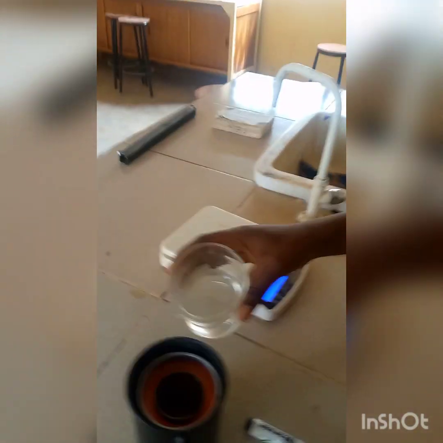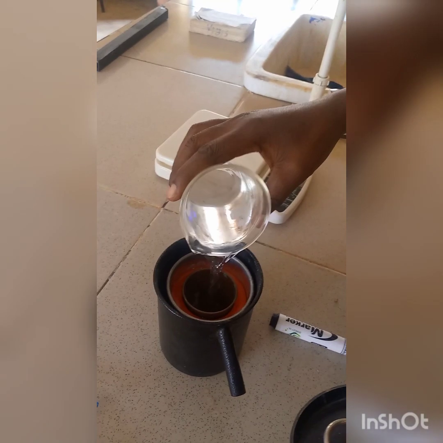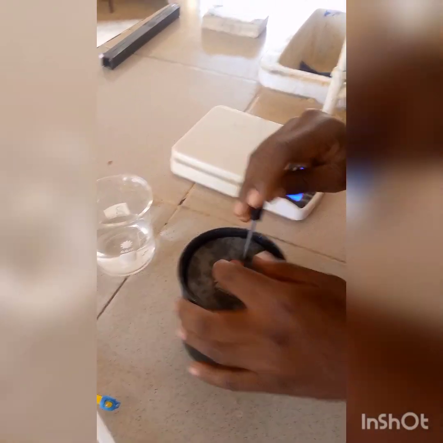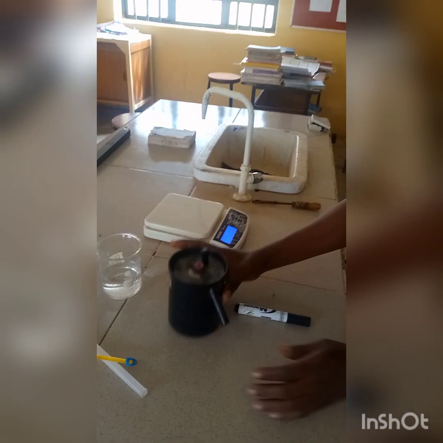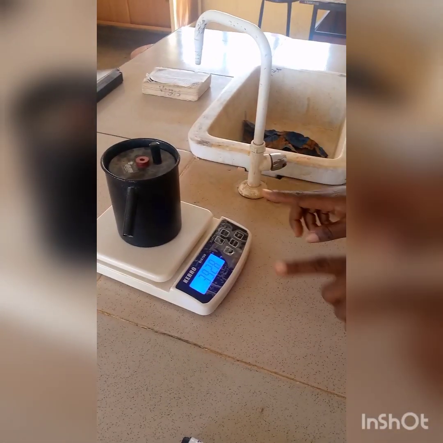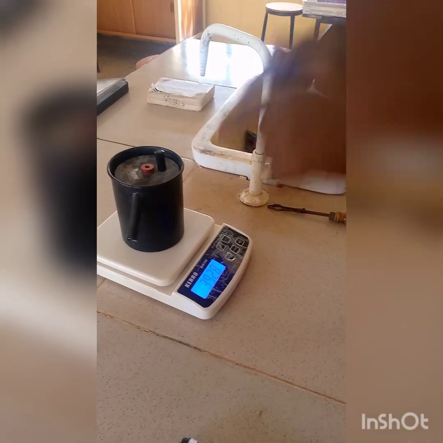Okay, now I have taken the mass of the calorimeter. I will add water to it and then take the mass again. Remember, our hot water is still on fire. So I take the mass again. Now, since there's water inside, it's going to be the mass of water plus calorimeter.